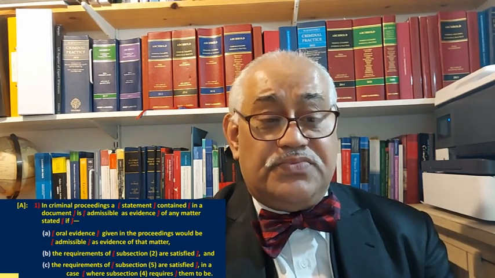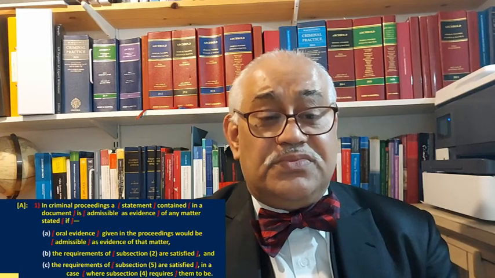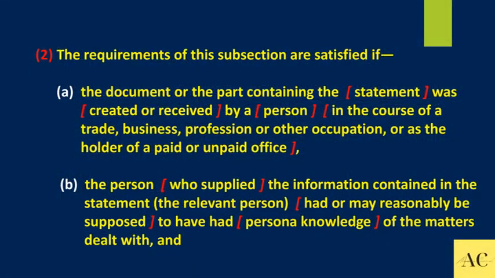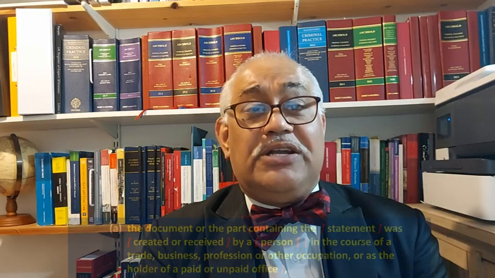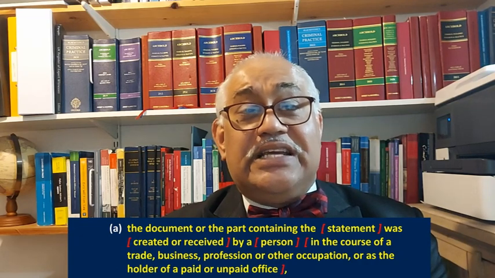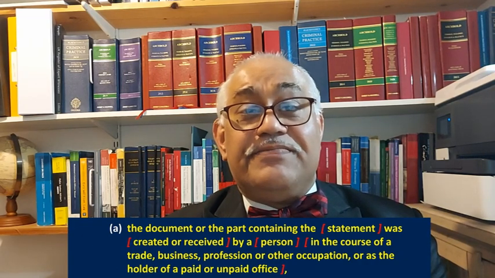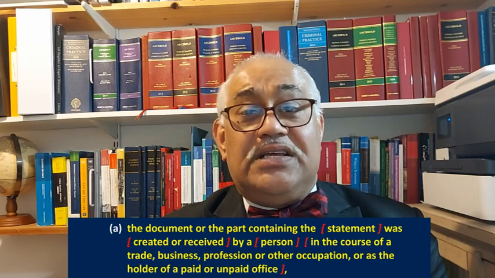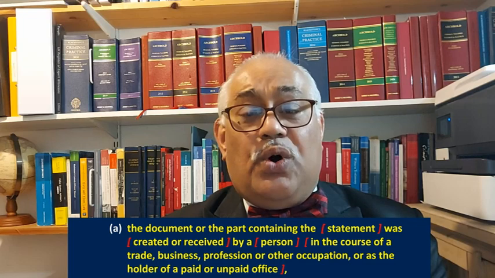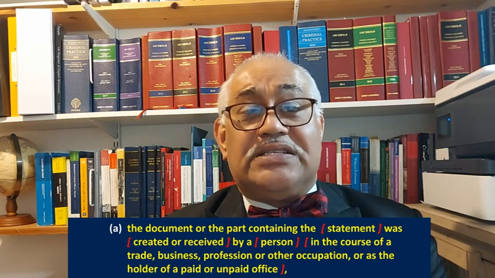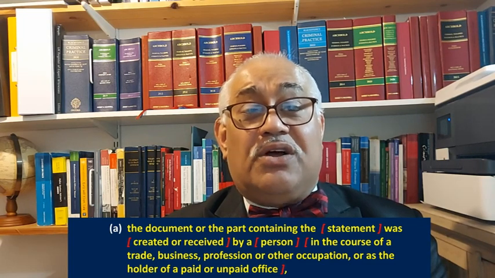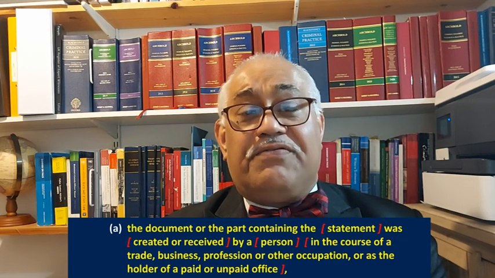Now let's look at subsection 2. Subsection 2 reads as follows. The requirements of this subsection are satisfied if A, the document or part contained in the statement was created or received by a person in the course of a trade, business, profession, or other occupation, or as the holder of a paid or unpaid office.